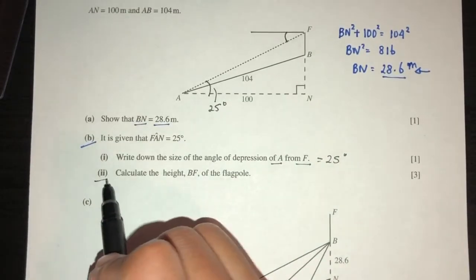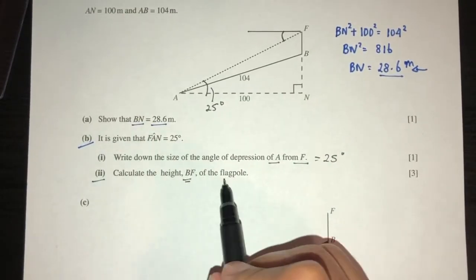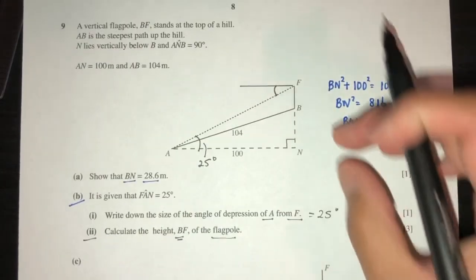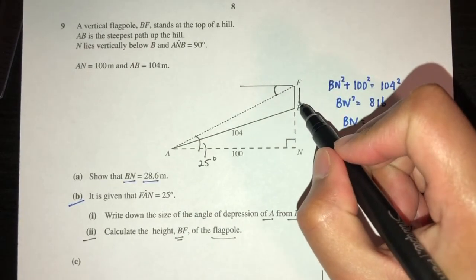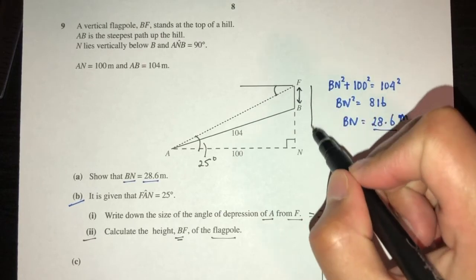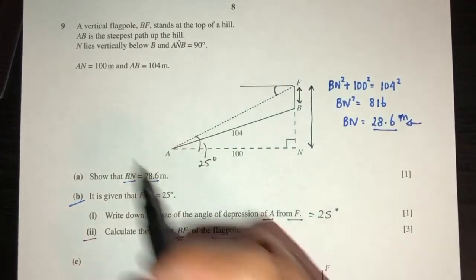Now part 2, calculate the height BF of the flagpole. So to find the height BF, which is this, we can first find the height FN. So let's find FN.